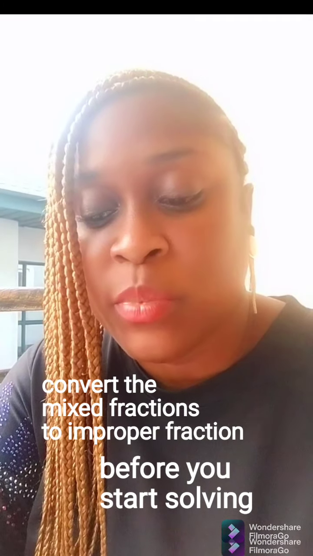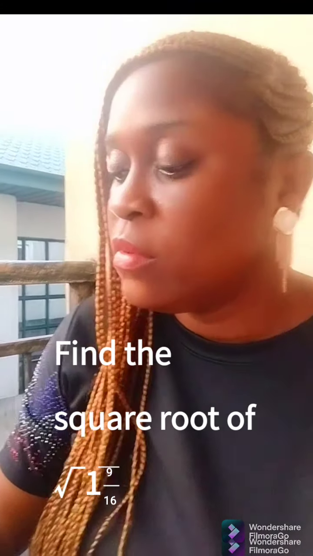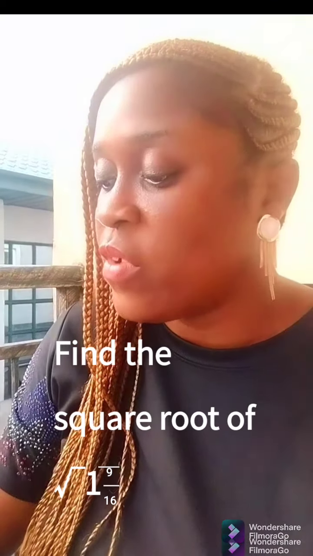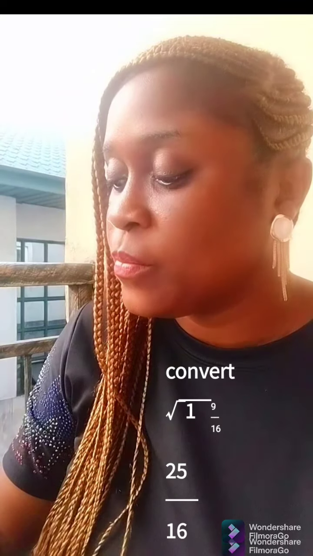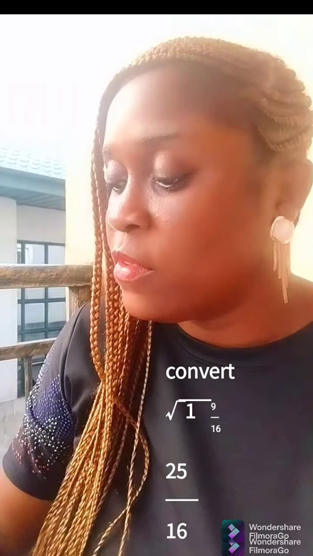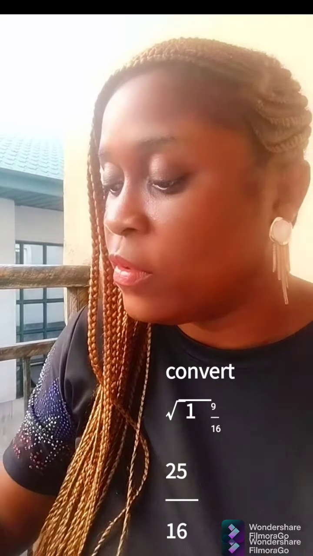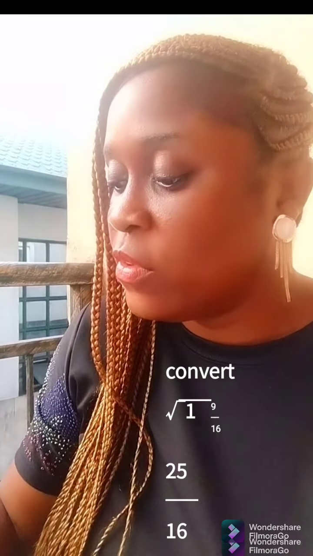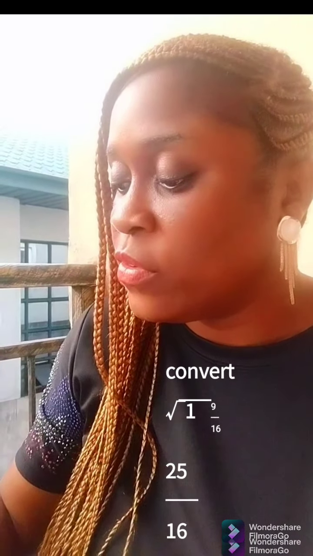I'll do one example in order not to get us too confused. We have, find the square root of one whole number 9 over 16. So let's convert this mixed fraction to an improper fraction. So what do we have? We have 16 times 1 plus 9 all over 16. So that gives us 16 plus 9, which is 25 all over 16.